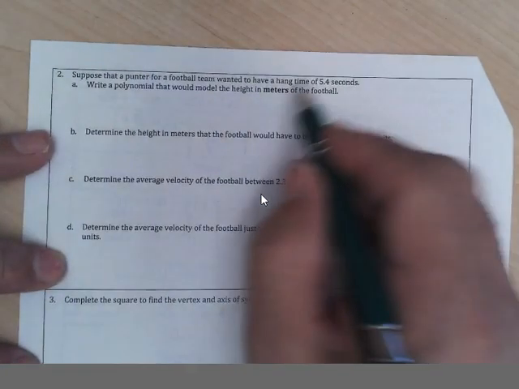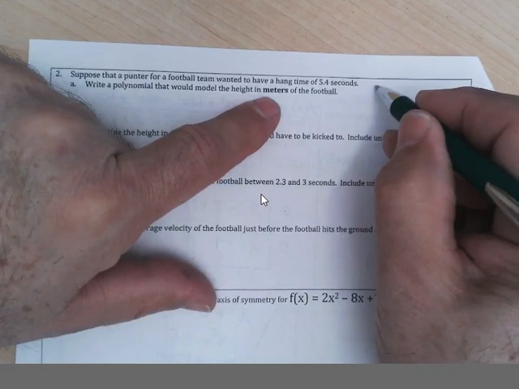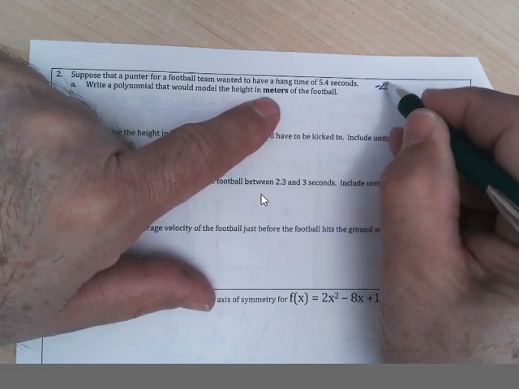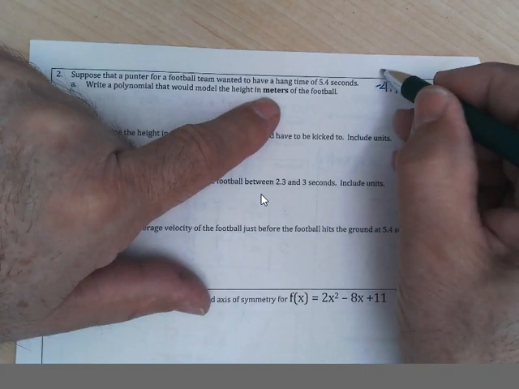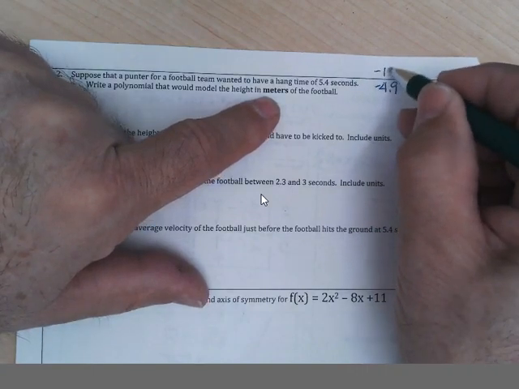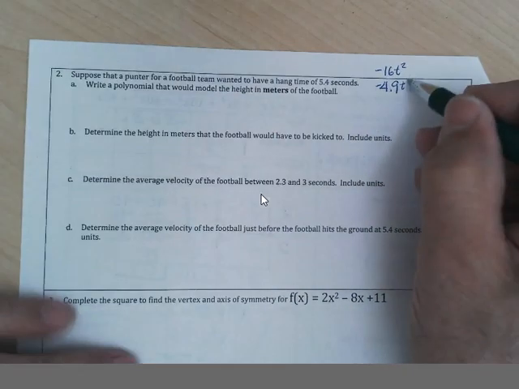Number 2. So gravity in meters, you use negative 4.9 times t squared. If it's in feet, it's negative 16t squared. But we're not going to write it with a t squared.